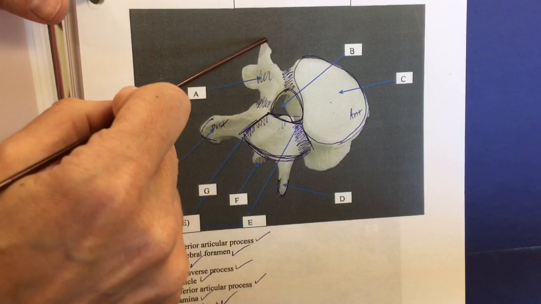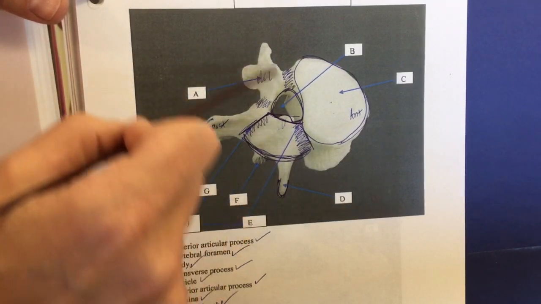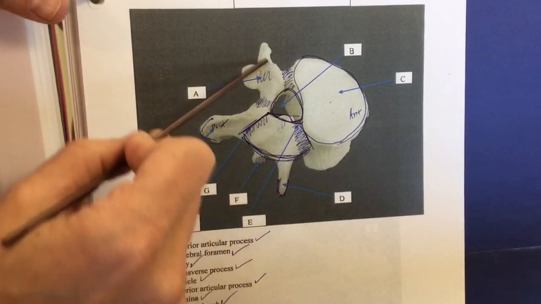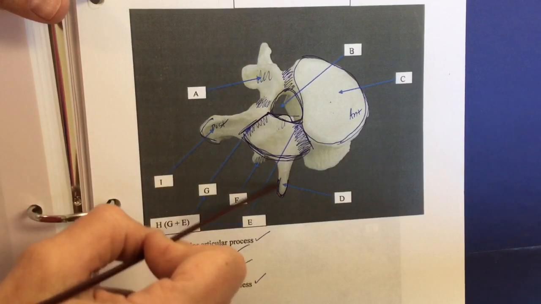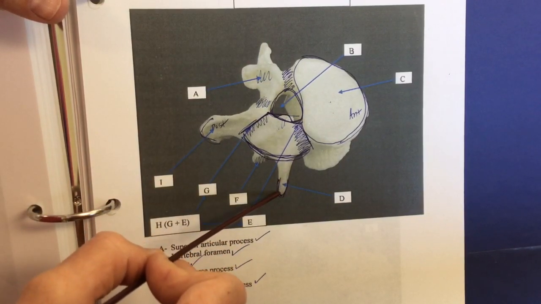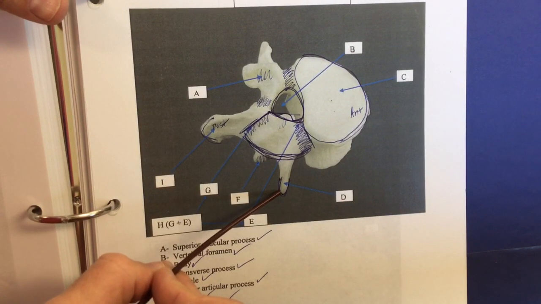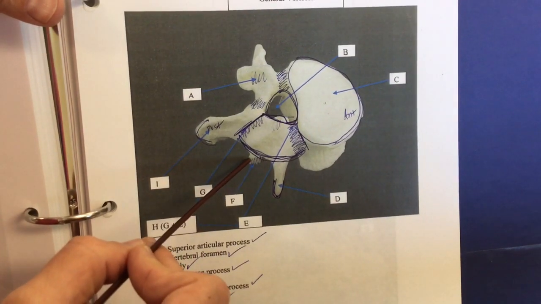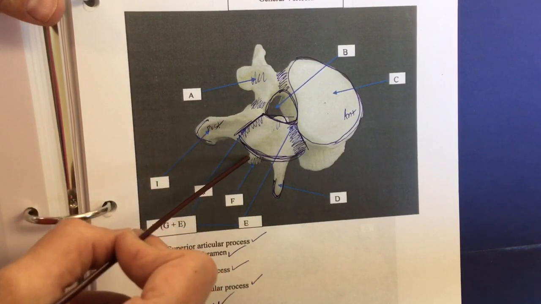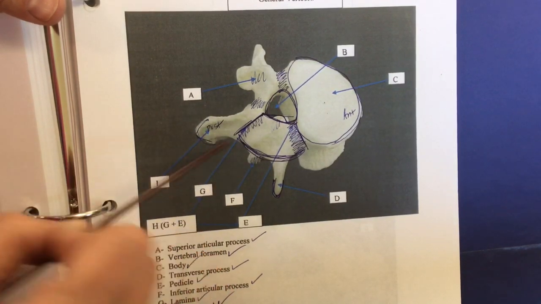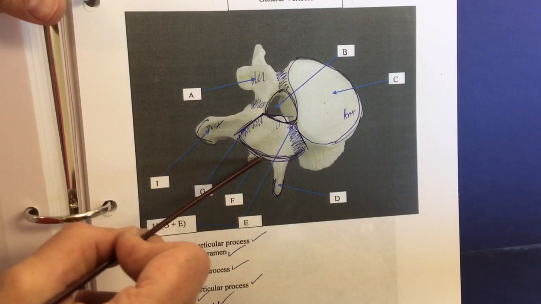And then there is a point that sticks out to the side. And this part that sticks out laterally, I outlined it right here. There's two of them though. That part that sticks out laterally is called the transverse process. Now on this view, we can't see that there are two little parts sticking down inferiorly, but I highlighted it right here.